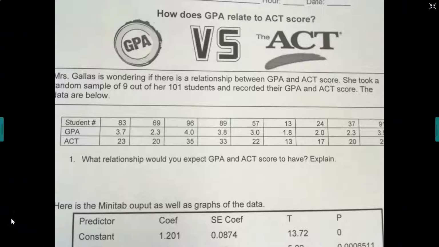Welcome to this video on significance tests for slope. By the end of this video, you should be able to perform a significance test about the slope of a population regression line, and we'll be using the four-step process.